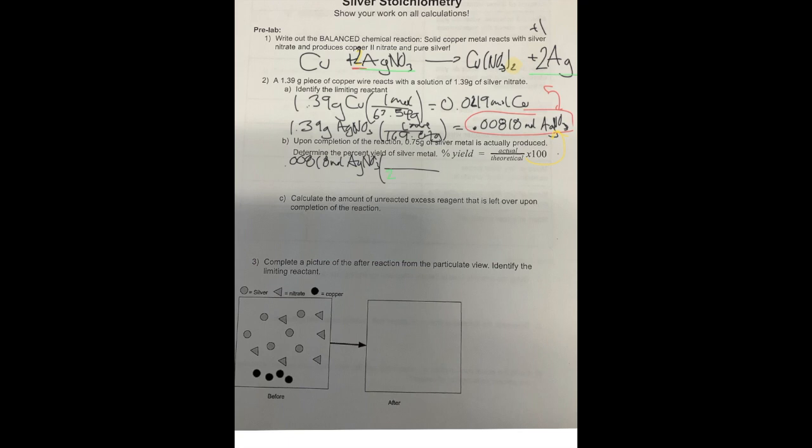So we have a 2 mole to AgNO3 for every 2 moles of Ag. Okay, then I'm going to convert it into grams. So for every 1 mole of Ag, silver has a molar mass of 107.87.